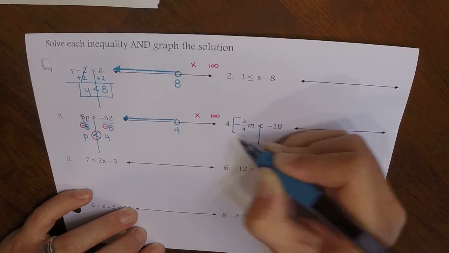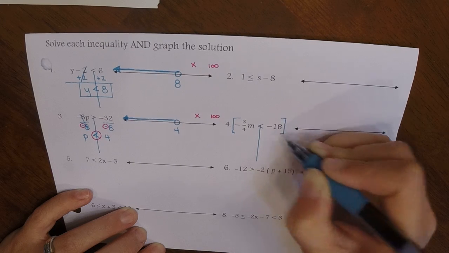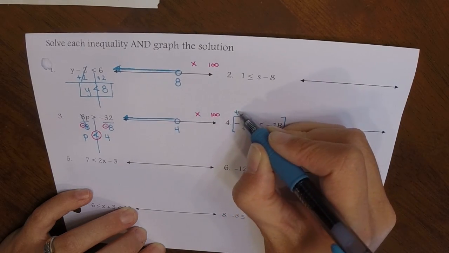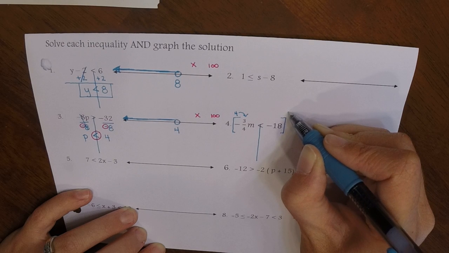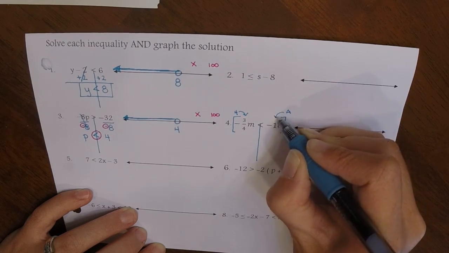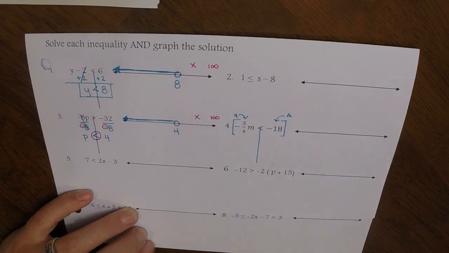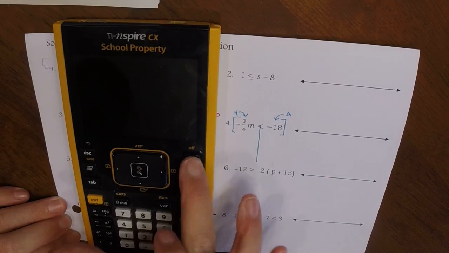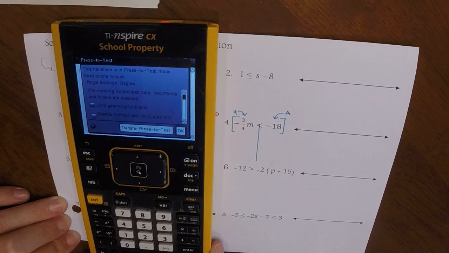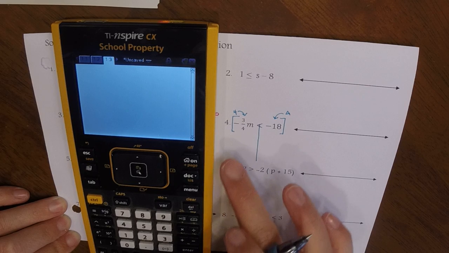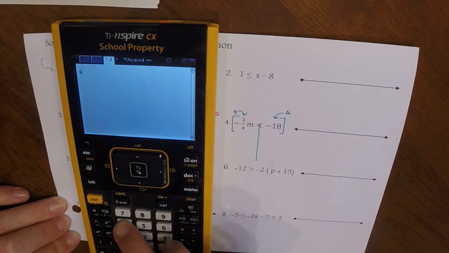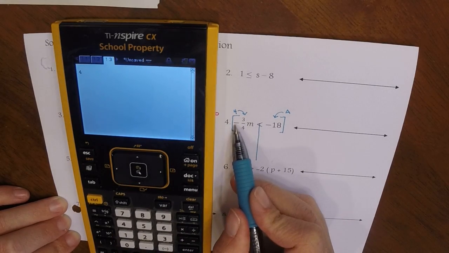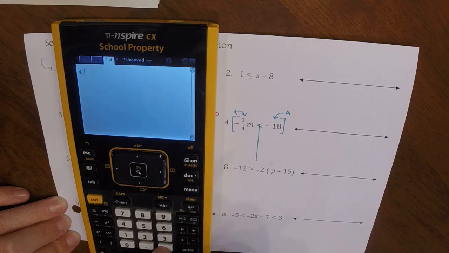So I'm going to multiply everything by 4. So I would do 3/4 by 4, and then I would do 18 by 4. So for some of you, you recognize that it cancels. For some of you, you do not. So let's go ahead and try multiplying. So 4 times -3/4.